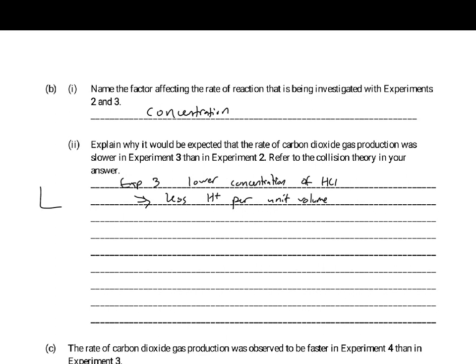Okay, for those of you that don't know what that means, if you take an acid which is 1 mole per litre, take an acid which is 5 moles per litre, they're each going to have a certain amount of hydrogen.